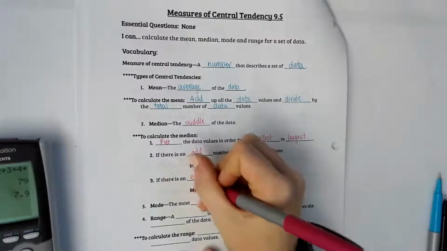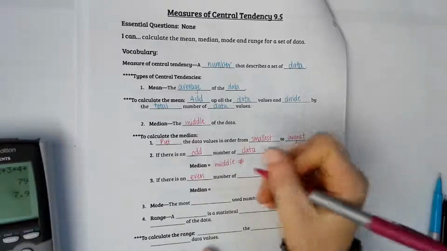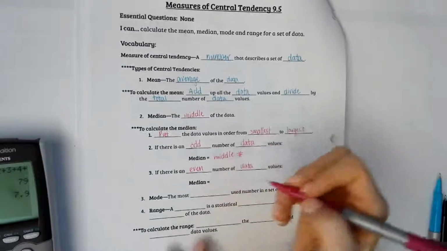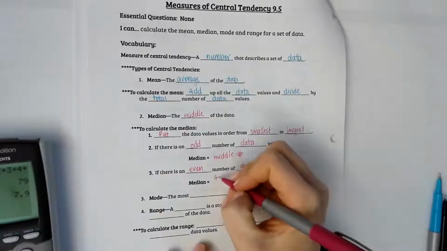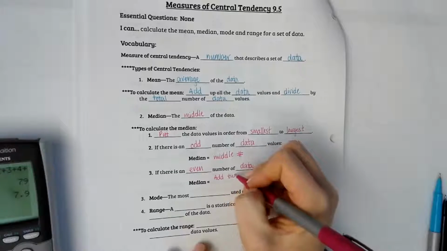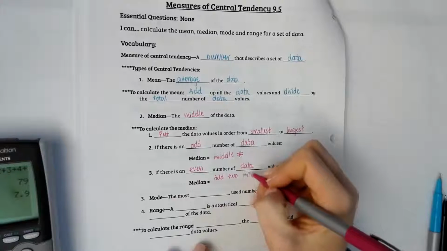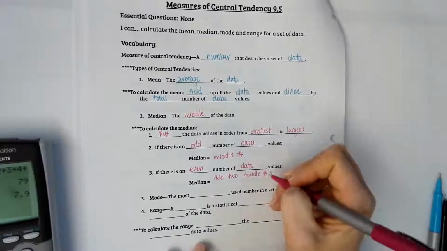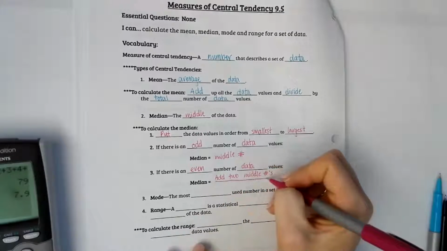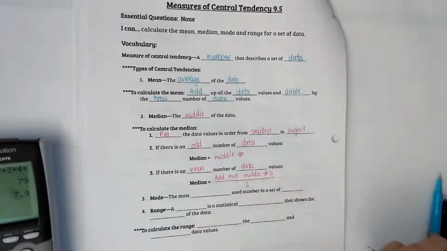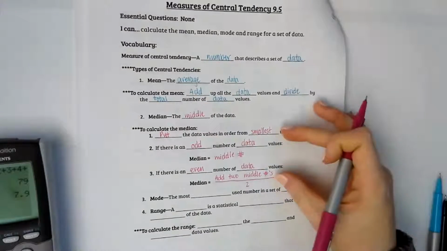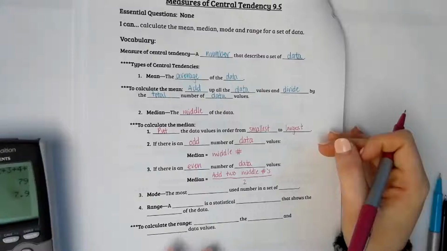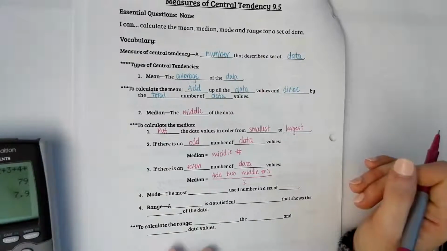But if there is an even number of data values, then you add the 2 middle numbers and divide that by 2. So this should seem familiar from when you had to find the median a couple sections back.